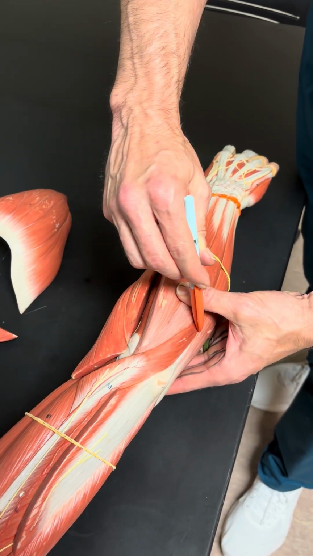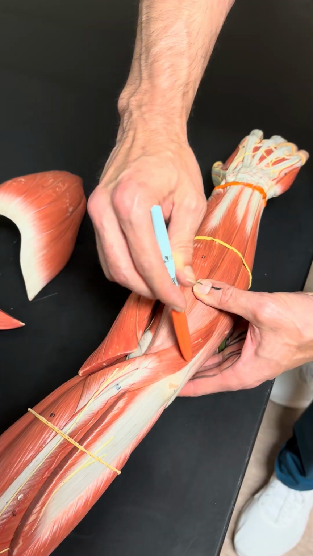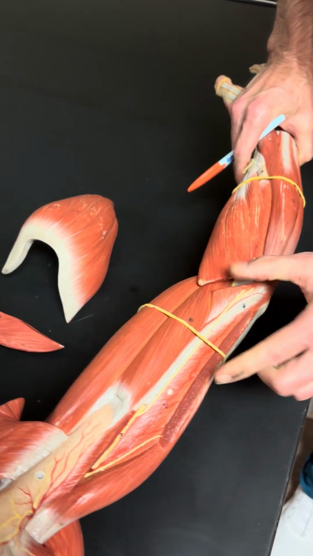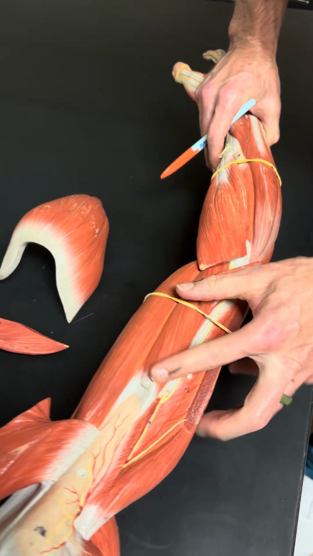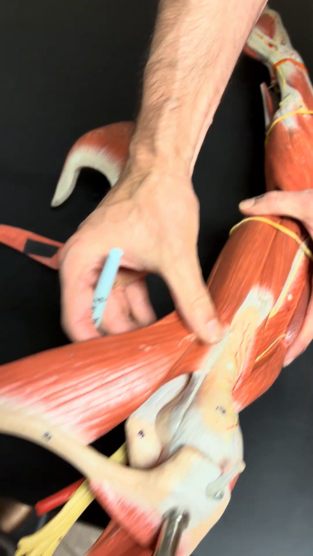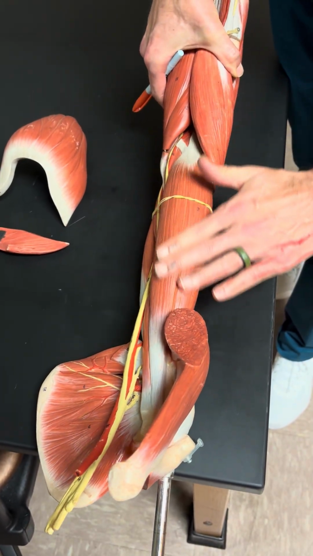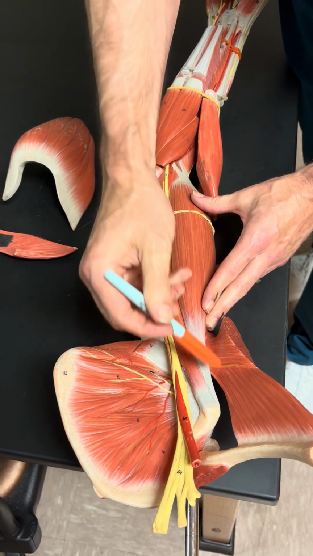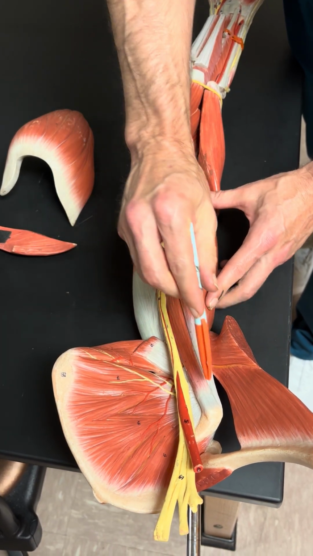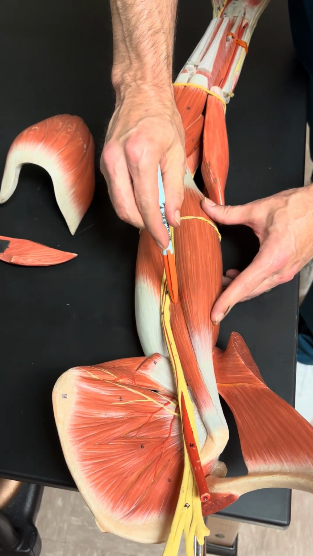Here we can see this little fin muscle. This is the anconeus. As we continue wrapping around, we have our brachialis muscle. We have the pectoralis major muscle. We have the biceps muscle here. We have the short head of the bicep muscle here. You have your coracobrachialis muscle here.